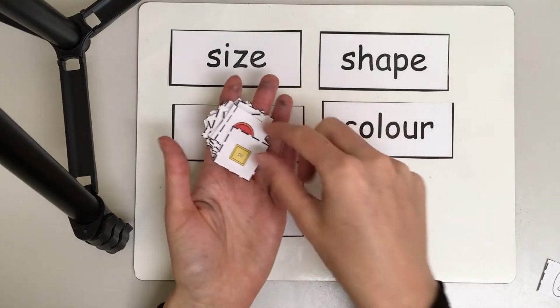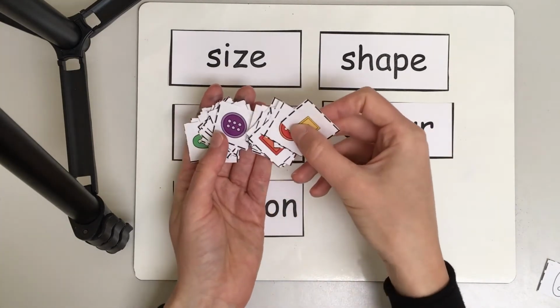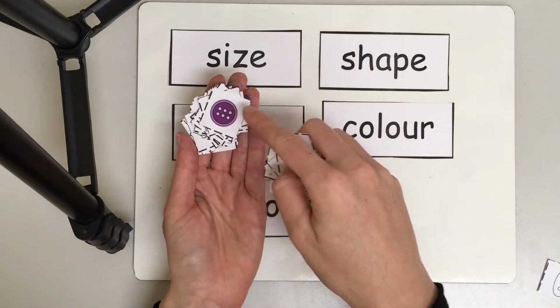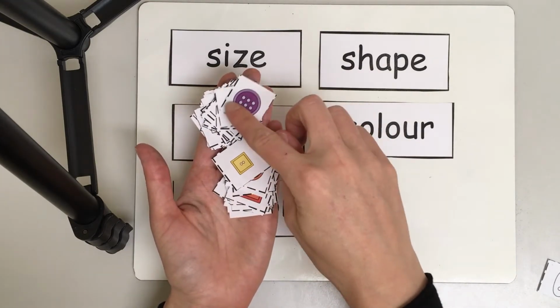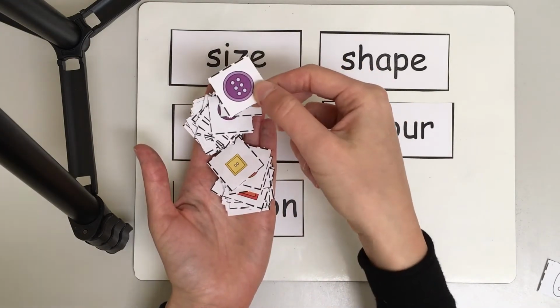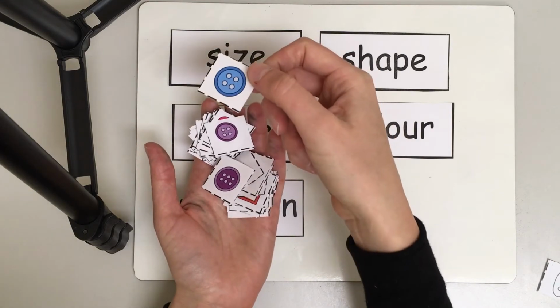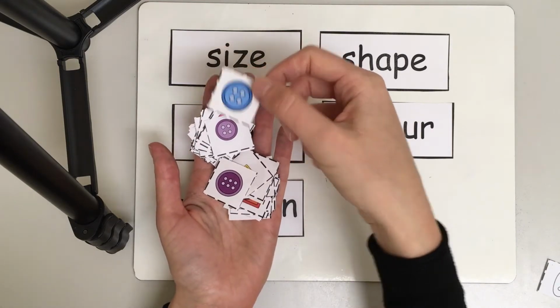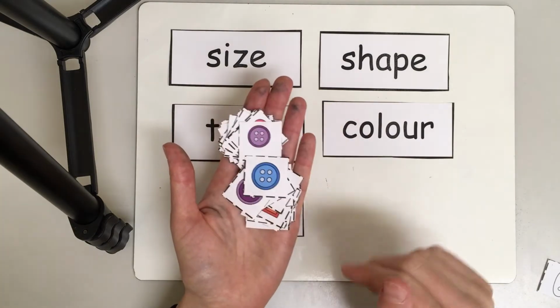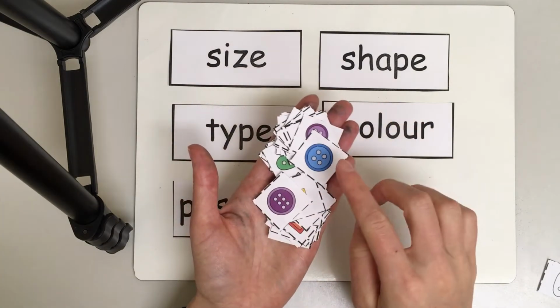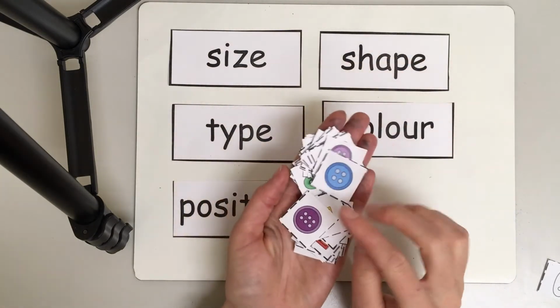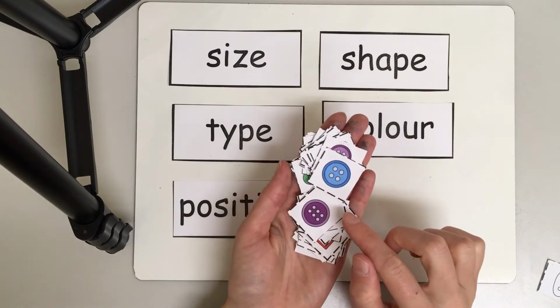Type can refer to the type of button. In this case, each button has a different number of holes. This button has 6 holes. This button has 4 holes in the middle. So perhaps I could organize these buttons by paying attention to their type. I could make a group for each type of button.